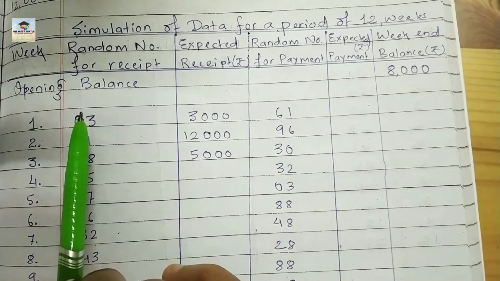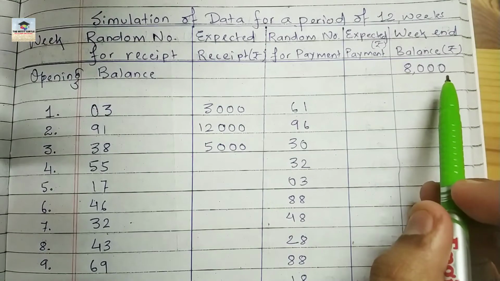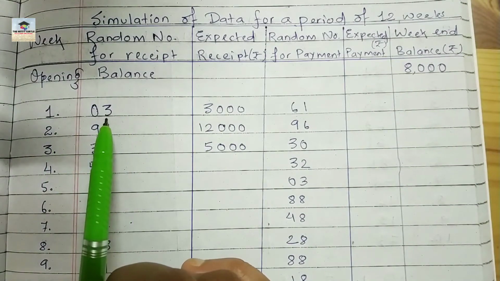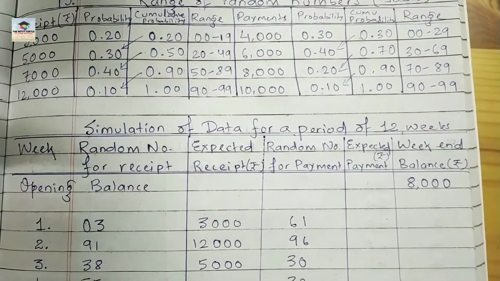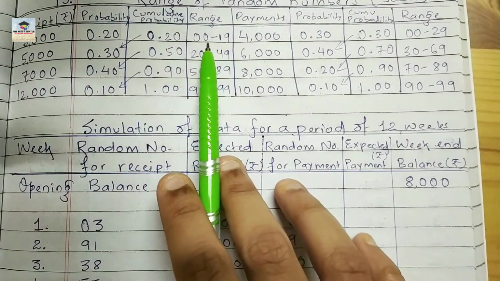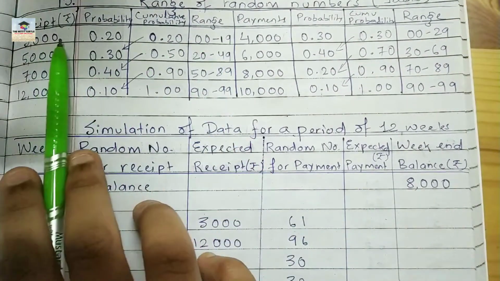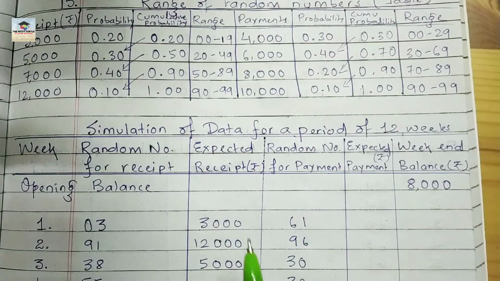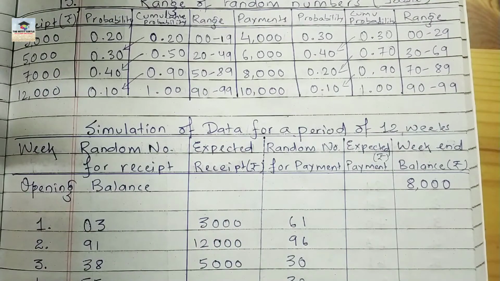So what is your opening bank balance? Opening bank balance is given as rupees 8,000, right? In the first week, what is the random number given for receipt? That is your 03. Now, come here and tell me 03 कौन से range में fall कर रहा है? 03 आपका first range में fall कर रहा है. So first range में what is the amount for receipt? It is 3,000 rupees. So here your expected receipt will be 3,000 rupees.